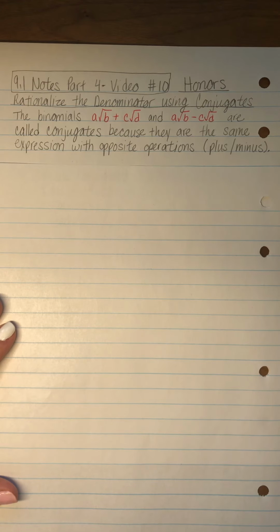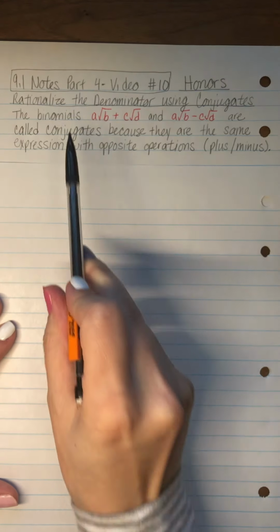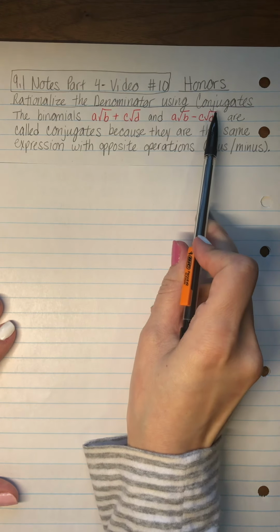Okay, let's look at another scenario of rationalizing the denominator. Sometimes the denominator is not just one single radical. It might be a sum or a difference. So when that's the case, we're going to rationalize the denominator using conjugates.